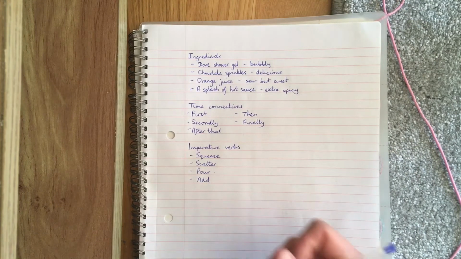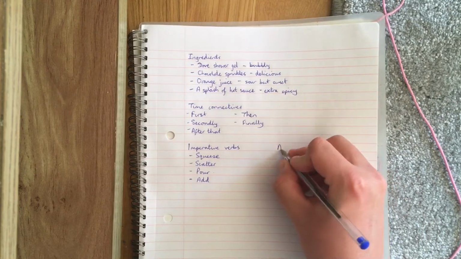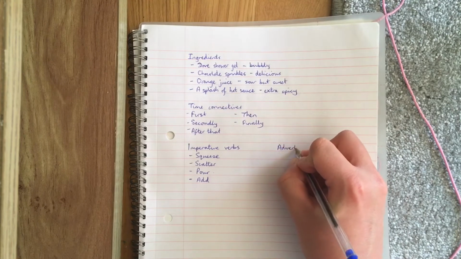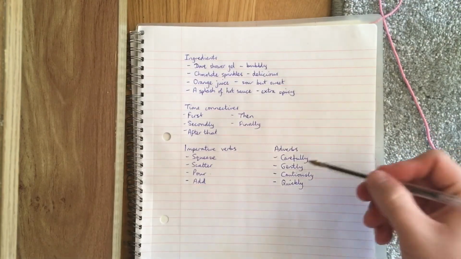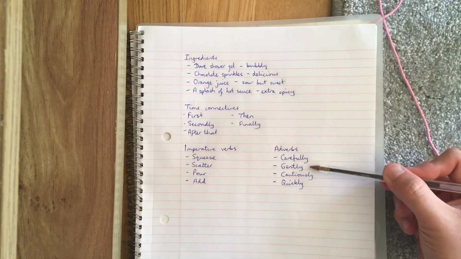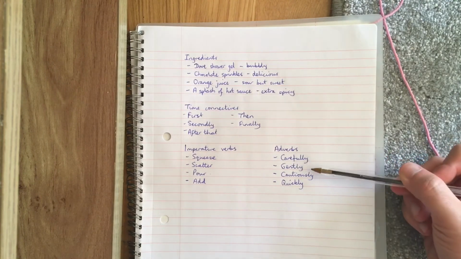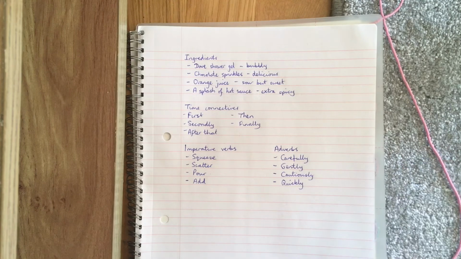Once we've got that, we then need to think about some adverbs. Adverbs describe how I'm going to do each of those things. Again, I've come up with 4 adverbs which describe how I'm going to do each of those things. I've come up with carefully, gently, cautiously, and quickly. Have a think about what adverbs you're going to use.